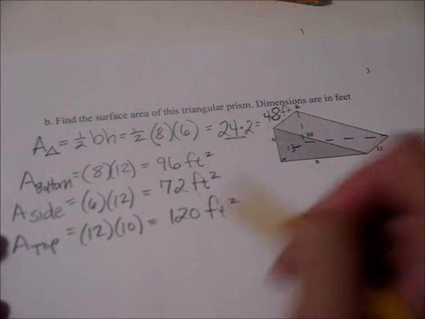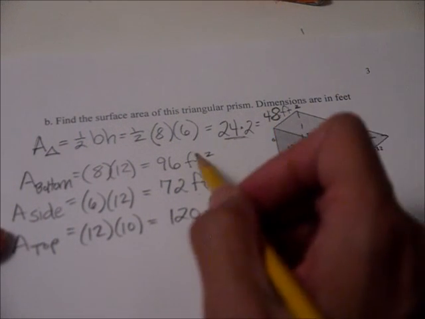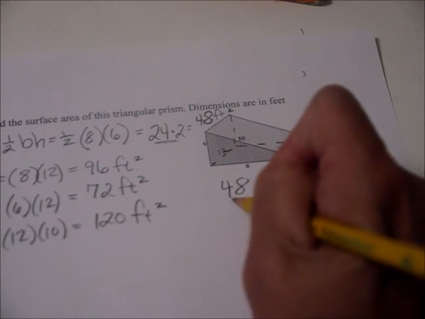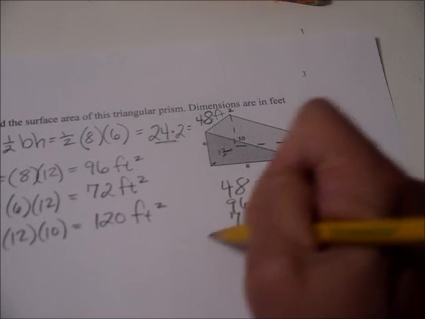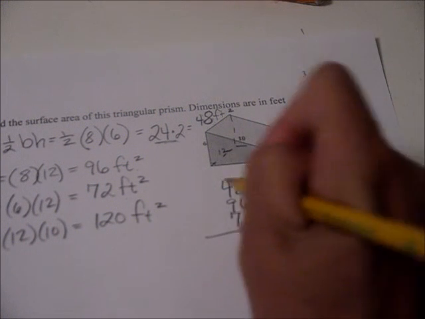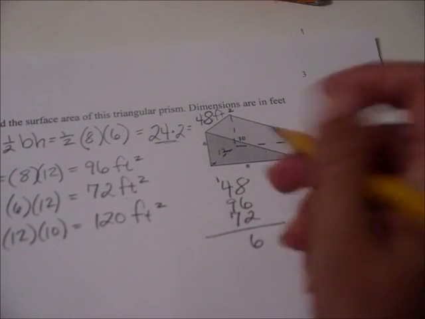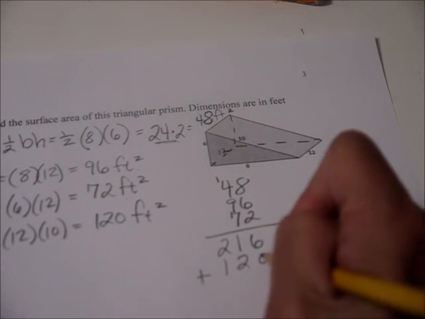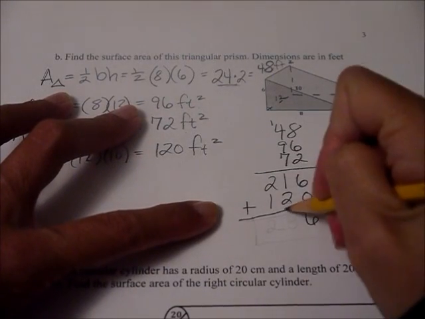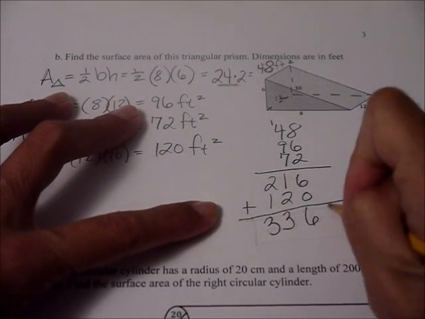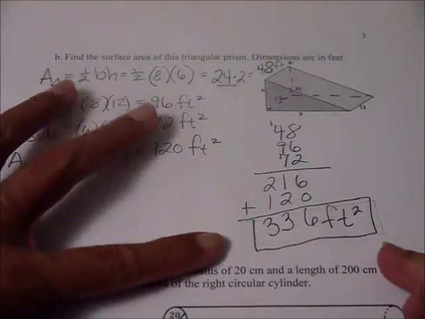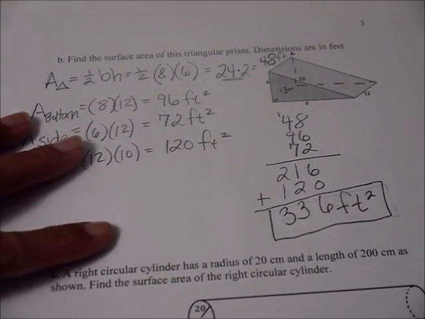Now our total area is this, because remember this is worth 2, this is 2 sides, 3, 4, 5. Like we said, we had 5 sides. So let's add up the first 3 and then add 120. 48, 96, and 72. And add those up. And then let's add the 120. So we add those. We get 336 feet squared, and put a nice box around it because it's good after all this work to give it a nice box.